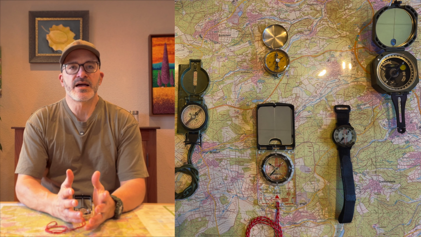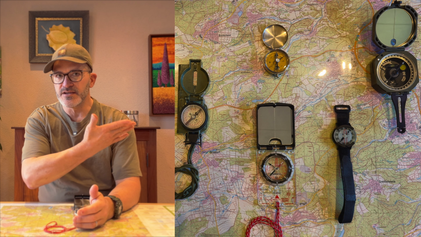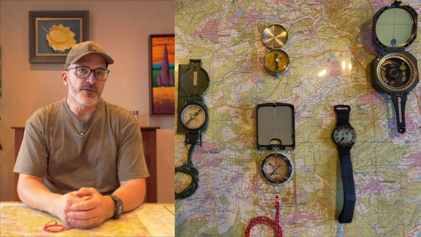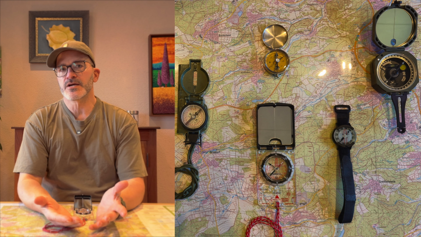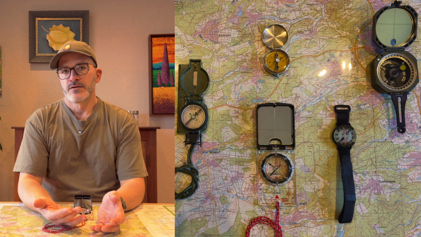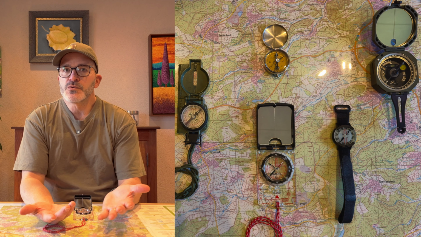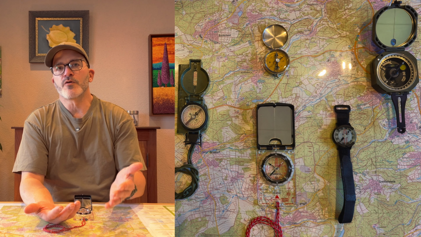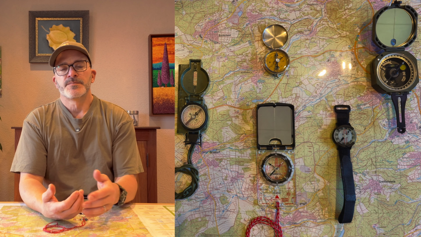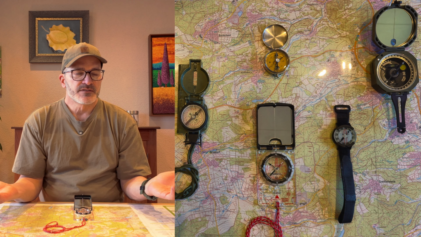Compasses come in all kinds of shapes and sizes, as you can see here. And although the primary purpose of each of them is to indicate the direction to magnetic north, some compasses have been tweaked to excel in slightly different ways while still performing their primary task. Take a look at these compasses.